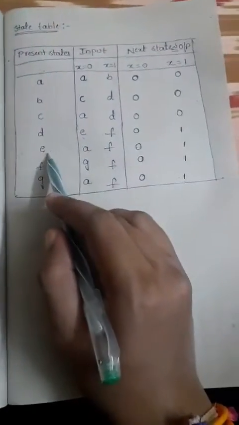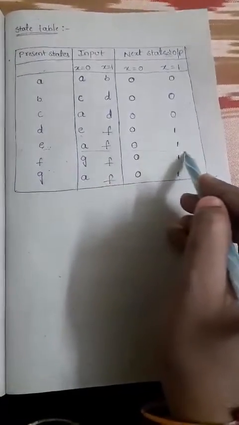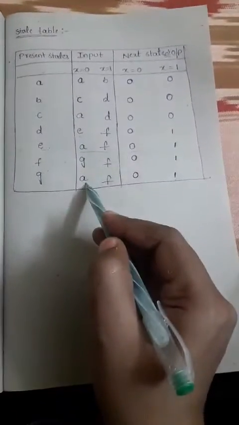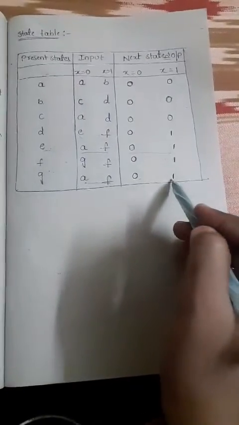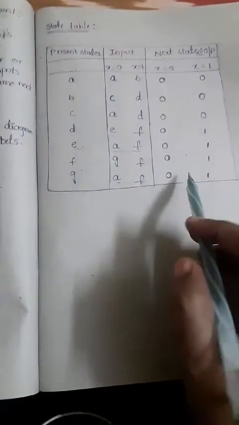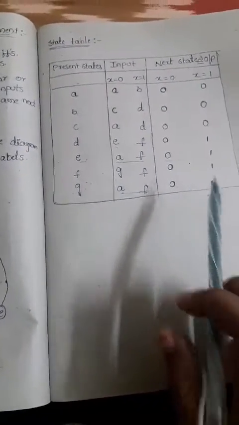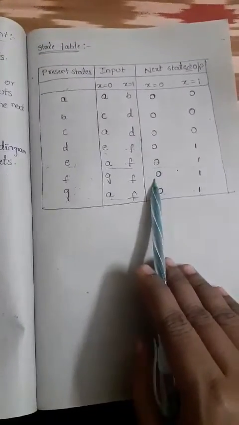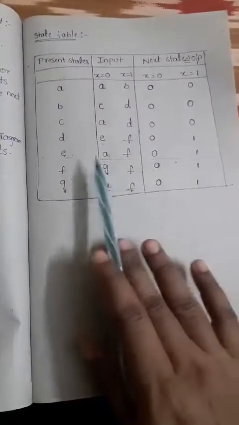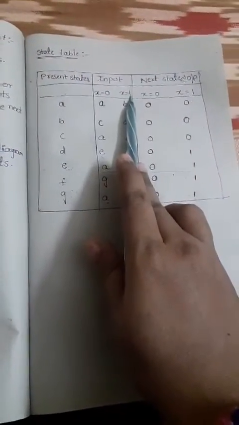See here, the E value has next states A and F and the output is 0, 1. Like that, the G value also has next states A and F and the output is 0, 1. That means they have the same next state and the same output for all combinations of the input, that is, x equal to 0 and x equal to 1.